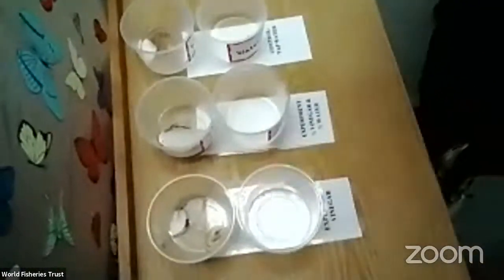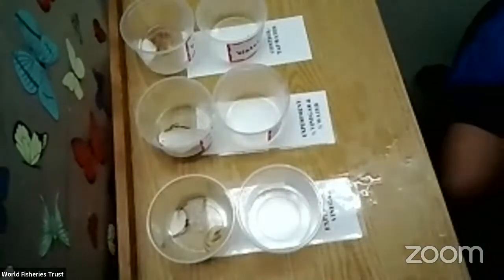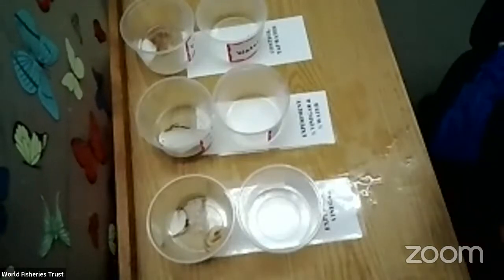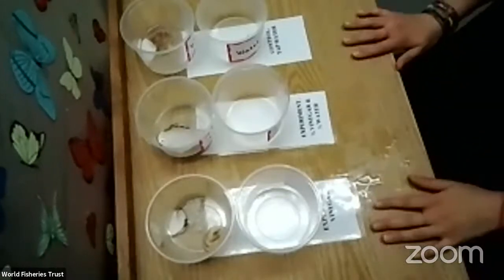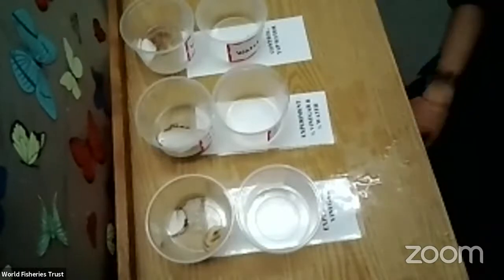All right. So this experiment is called Shell Shock. And once again, you can find the whole write-up for this experiment that you guys can do on your own time. So once again, we're going to study the effects of ocean acidification on bivalve shells.